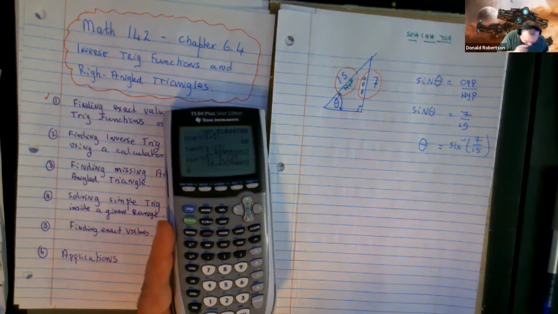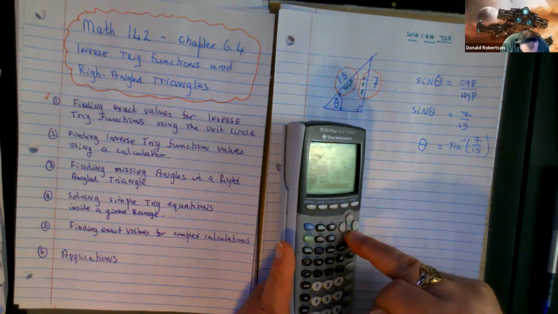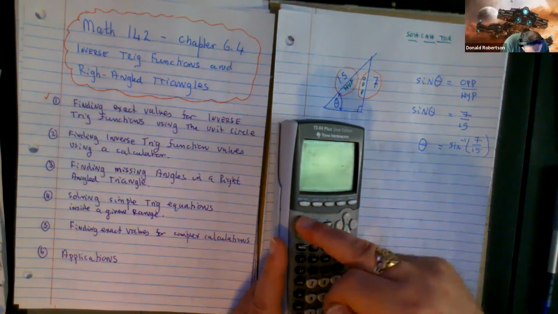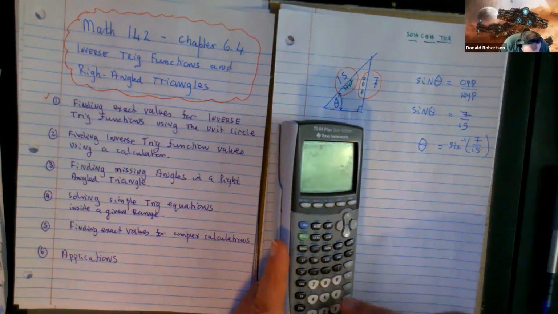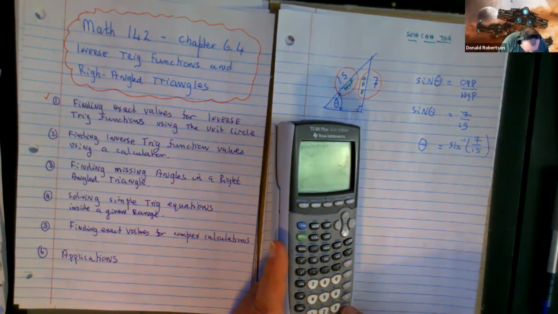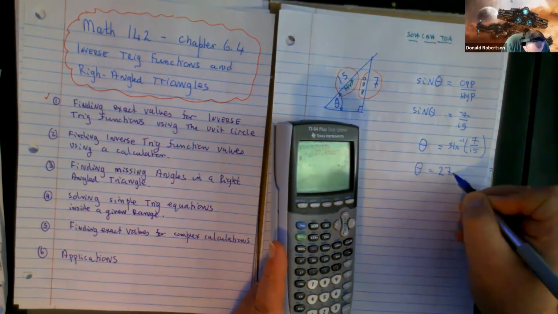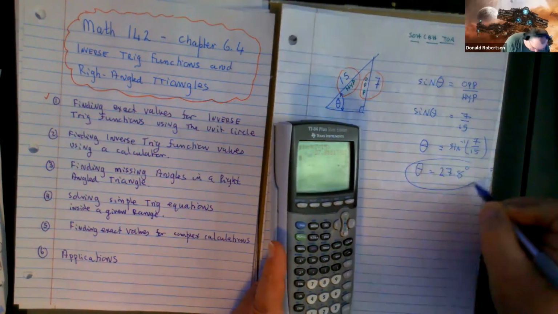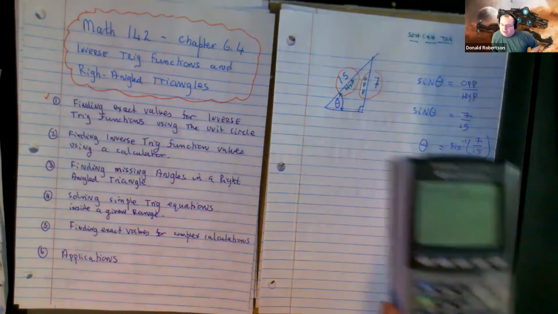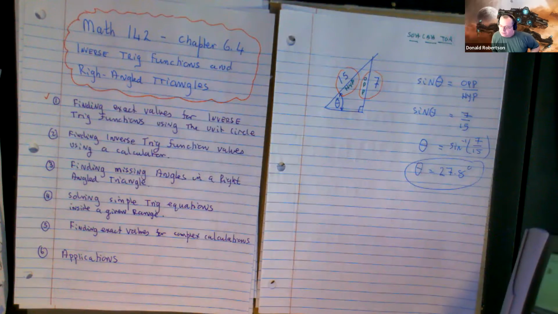Okay, so they are asking it to be in degrees, so I'm going to go to my mode and go in degrees, which is fine. And so now I can do the inverse sine of 7/15, and they want the answer to 1 decimal place. So to 1 decimal place, the answer would be 27.8 degrees. So now don't we have a nice easy way, using a calculator, to find the missing angle in any right angle triangle. Great.